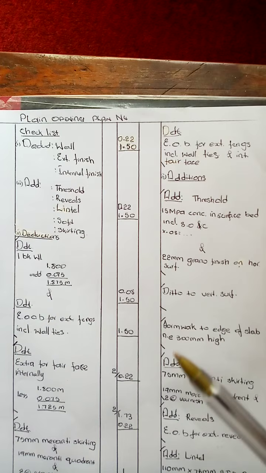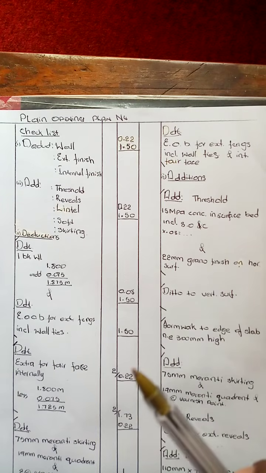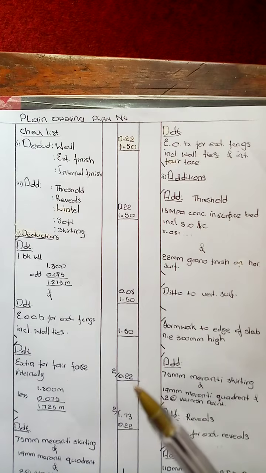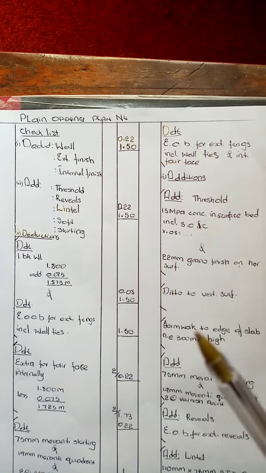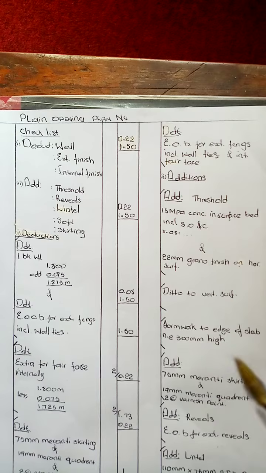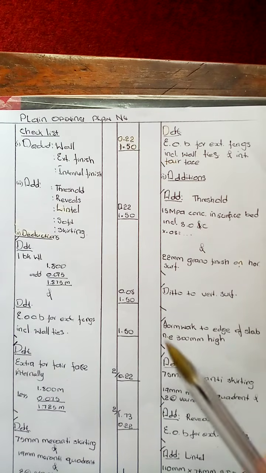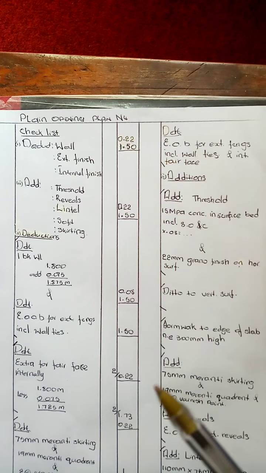Open another bracket. Formwork to edge of slab not exceeding 300 millimeters high. The formwork, you have to put the plank that is going to block your concrete there so as not to pour over. So that plank you have to put there, its height must not be more than 300 millimeters, as you can see, but the width of that is 1.50, which is equal to the opening. Okay, add. We're still on additions.